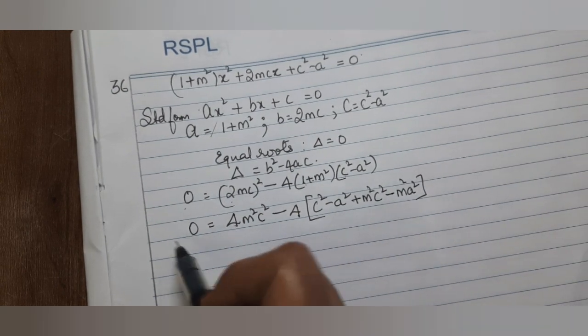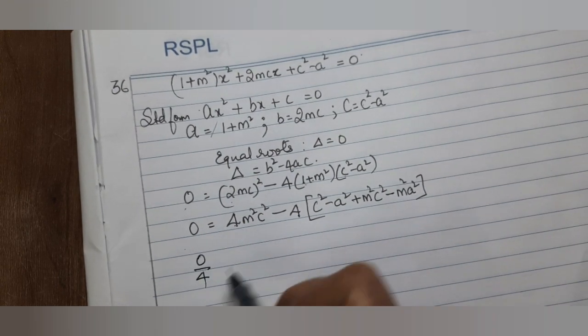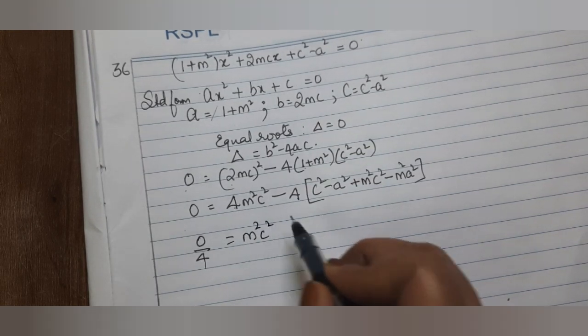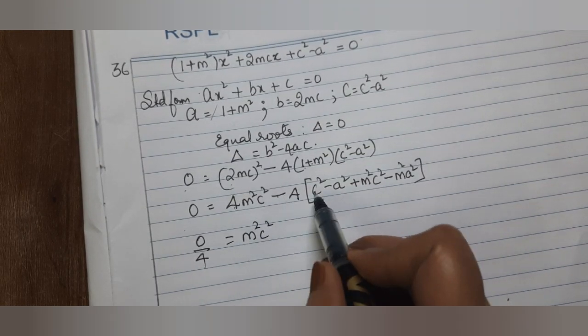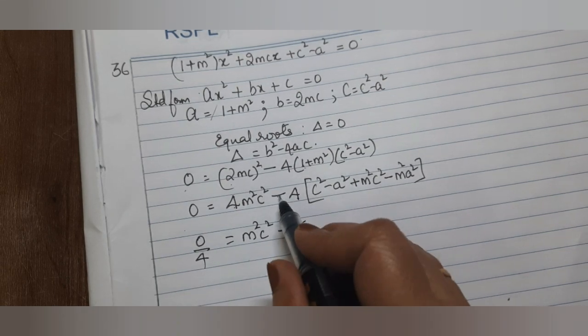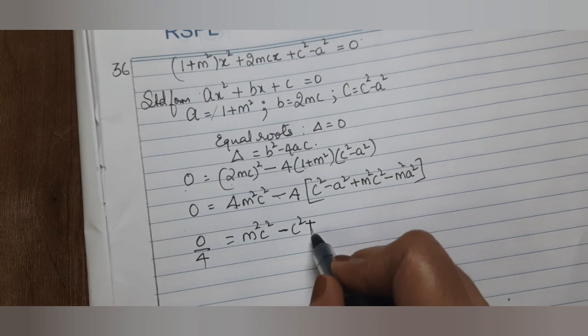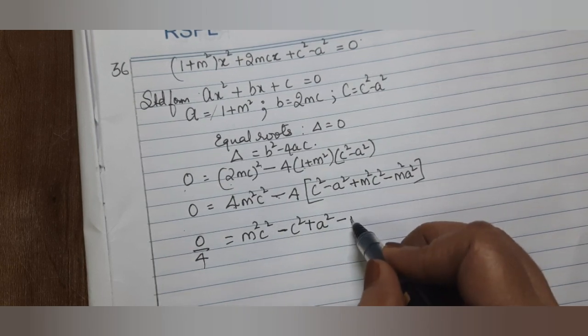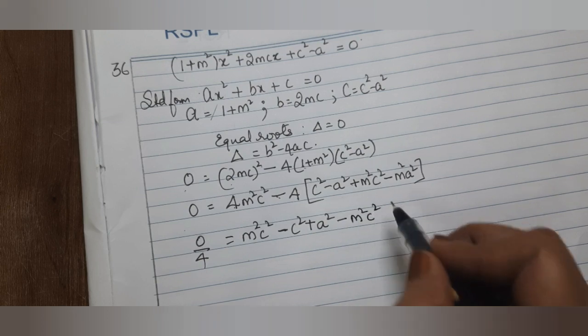This 4 and this 4, take it common. 0 by 4 will be 0, so you can directly write here 0. Minus into c square will be minus c square. Minus into minus gives plus a square. Minus into plus gives minus m square c square.